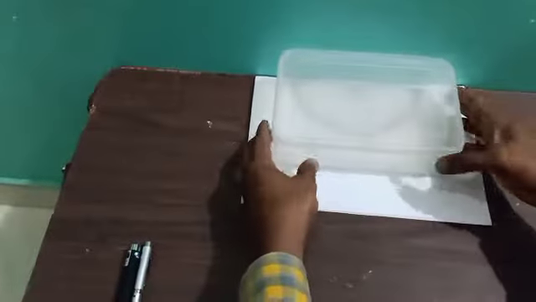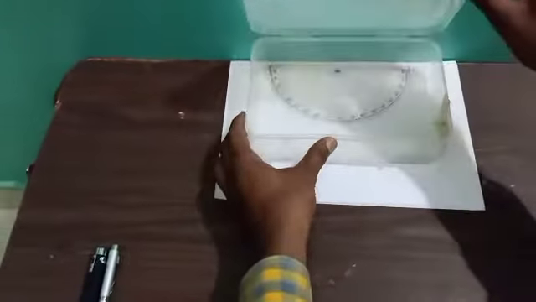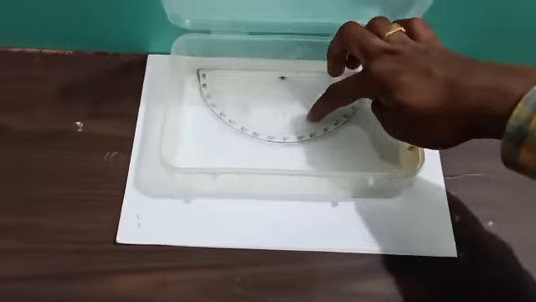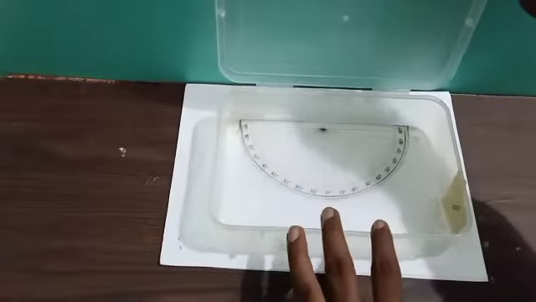Now place a white paper on a table, which is a flat surface, and on that place the plastic box which has the protractor sticker.